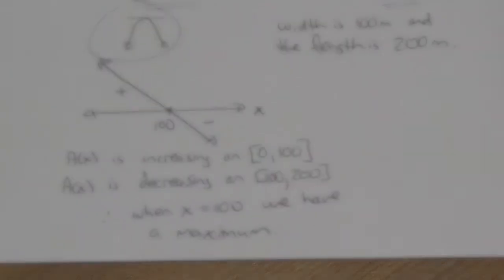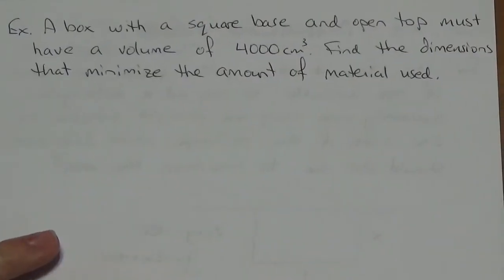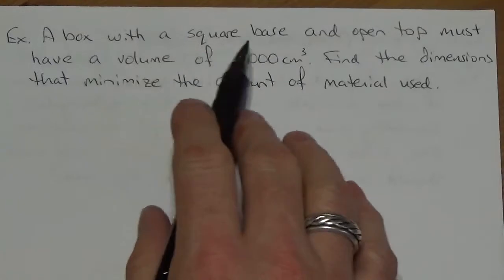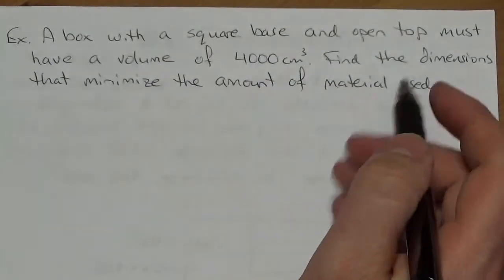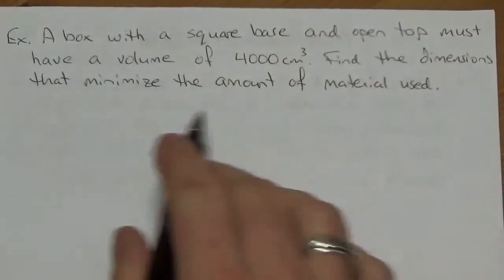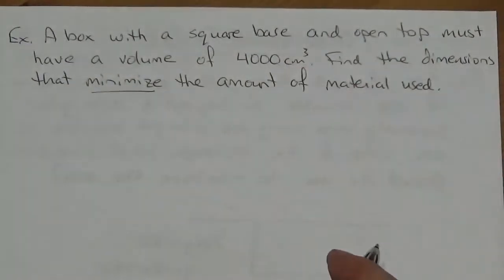Okay, let's take a look at this example right here. It says, a box with a square base and an open top must have a volume of 4,000 centimeters cubed. Find the dimensions that minimize the amount of material being used.